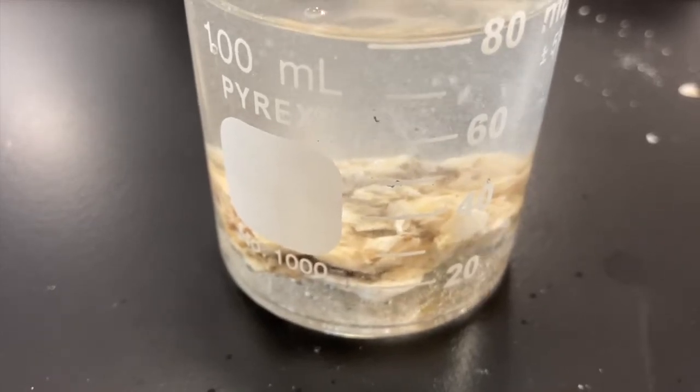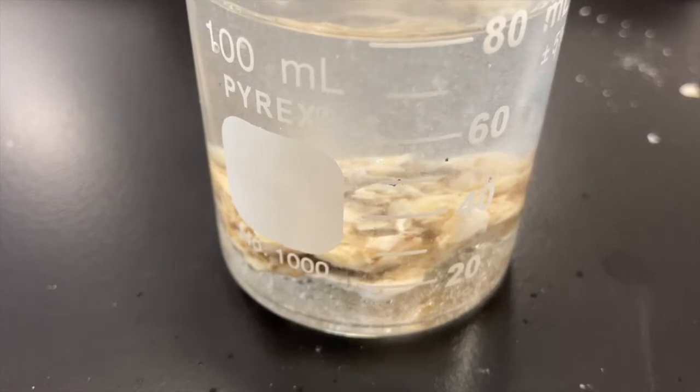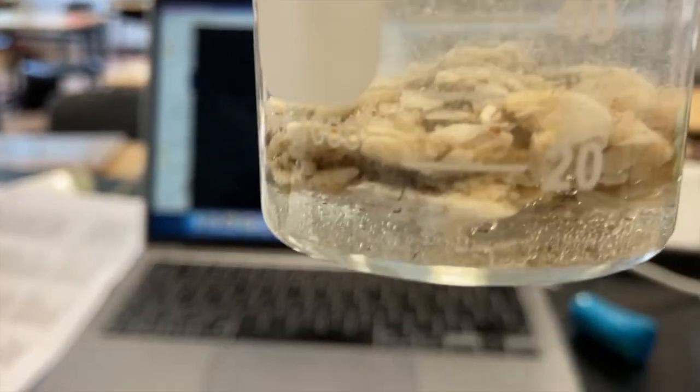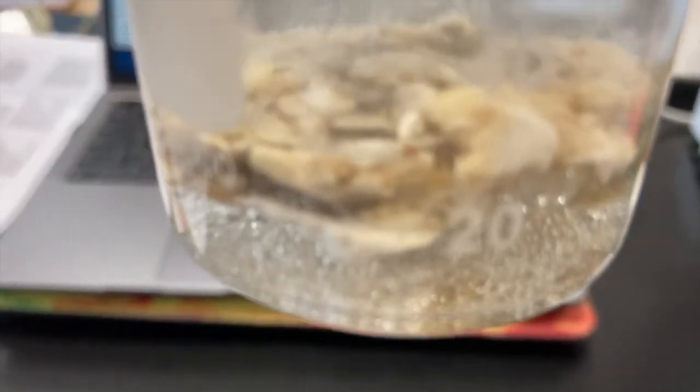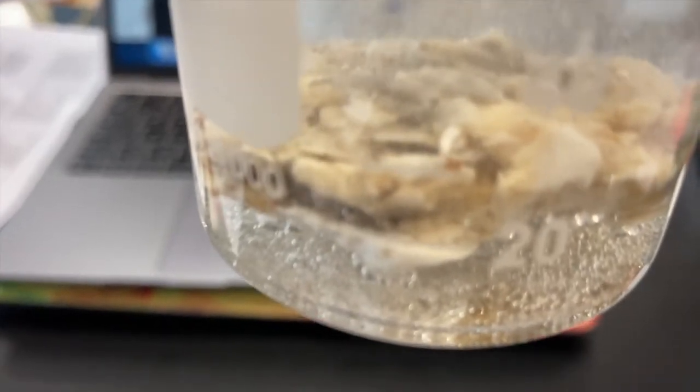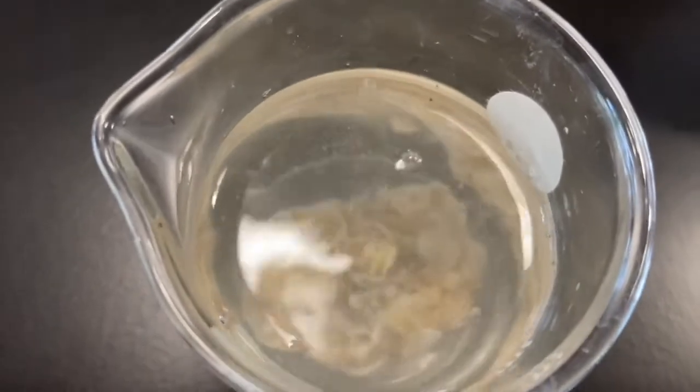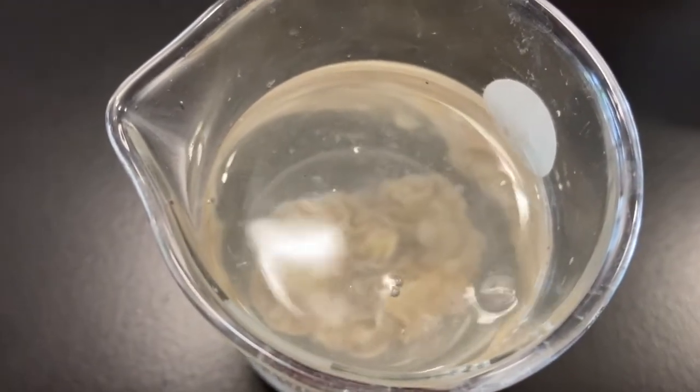So this is a super sped up version of what we would see happen in nature in chemical weathering. Yeah, so you can see that this is much cloudier than it was. There are little bits of sand and sediment at the bottom of the beaker, floating around in the beaker. That's why the liquid is yellowish now.